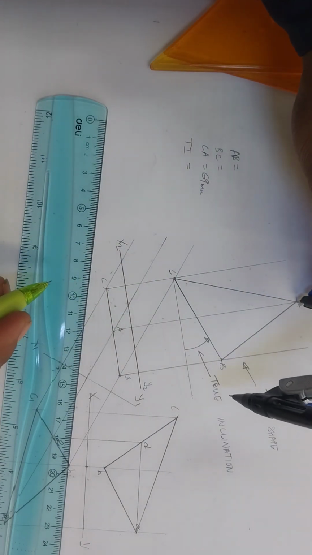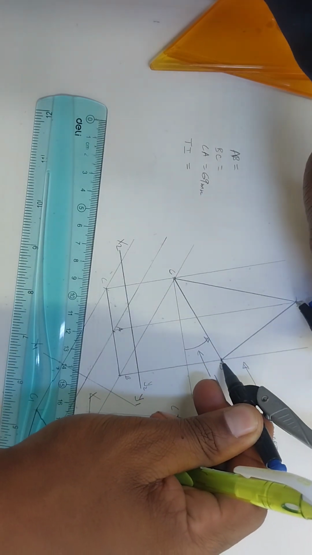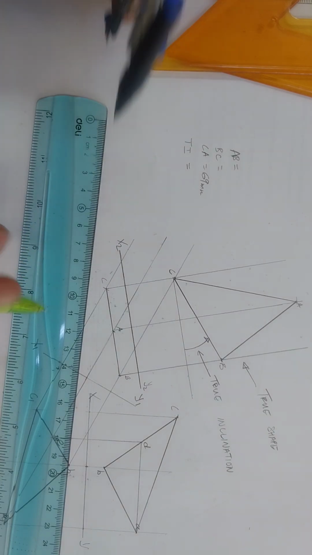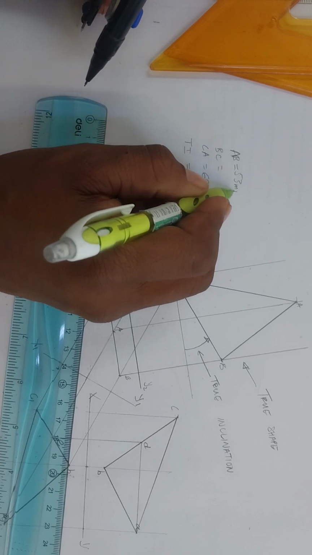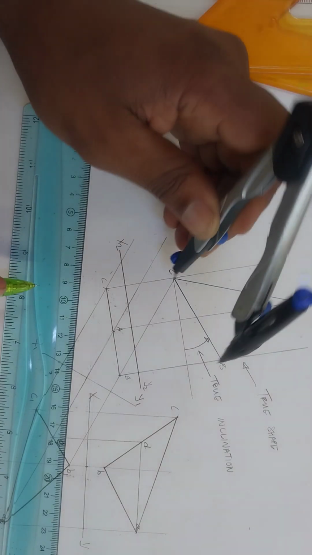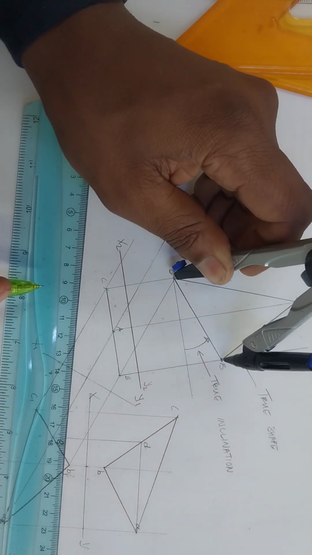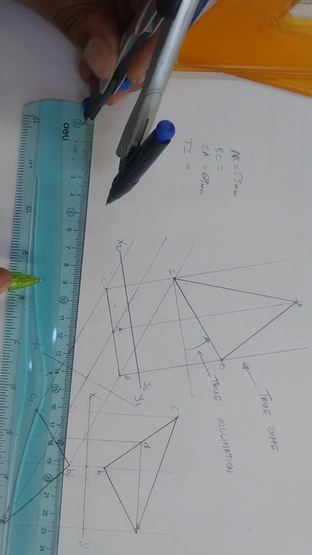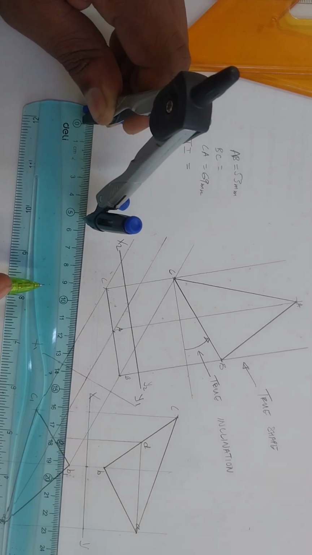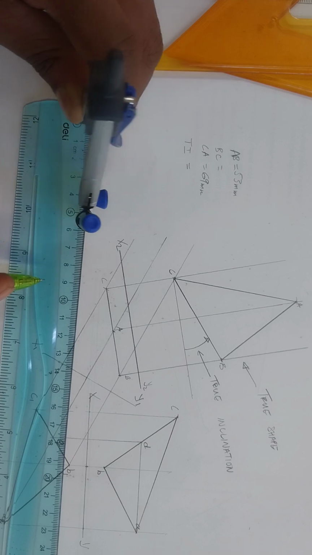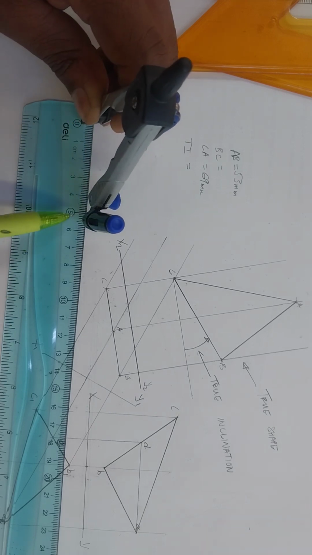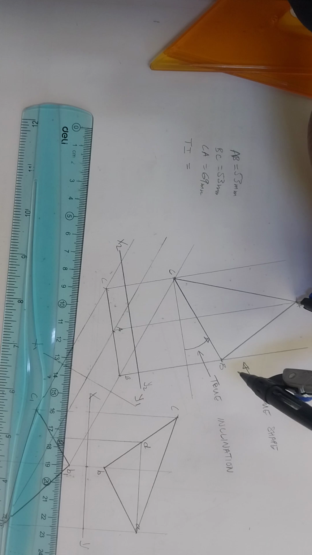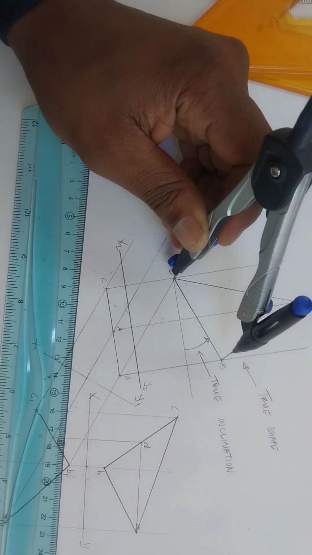AB is 53 millimeters, BC 53 here is 53 as well. So AB is equal to BC.